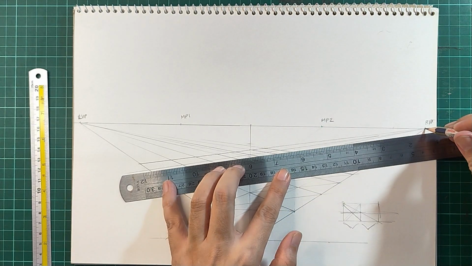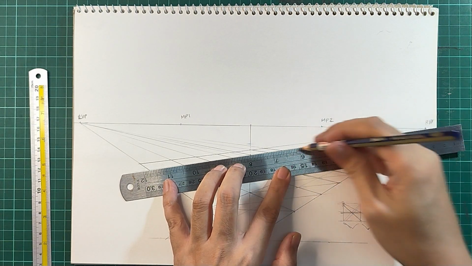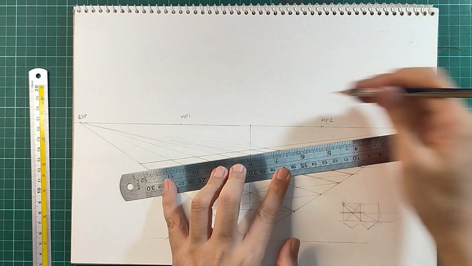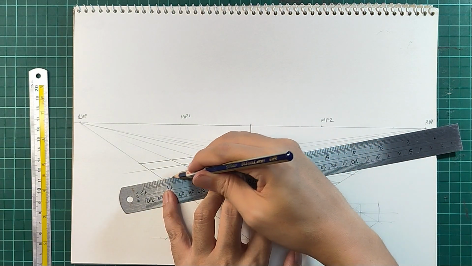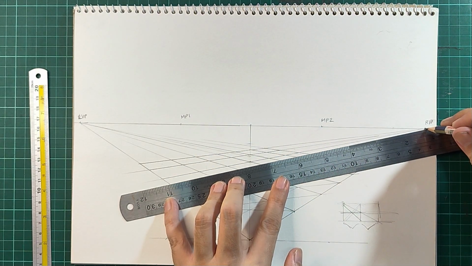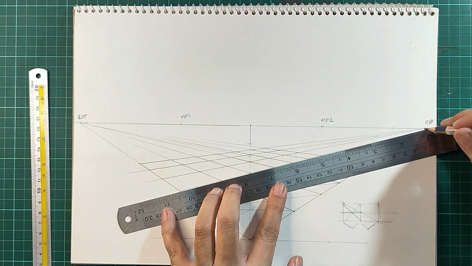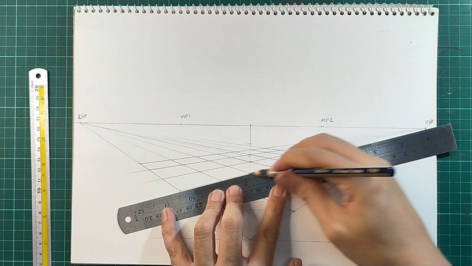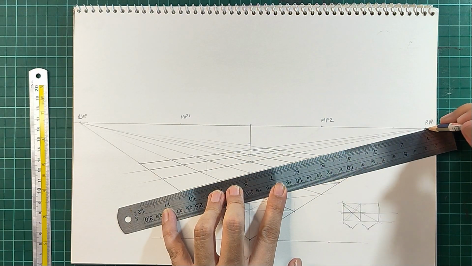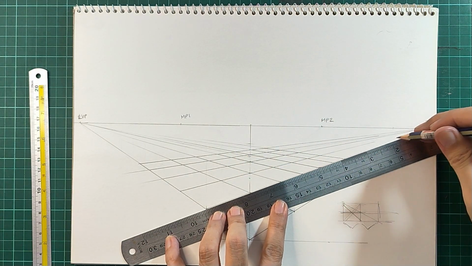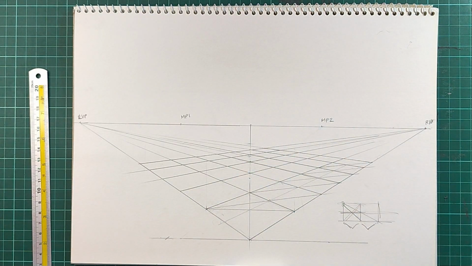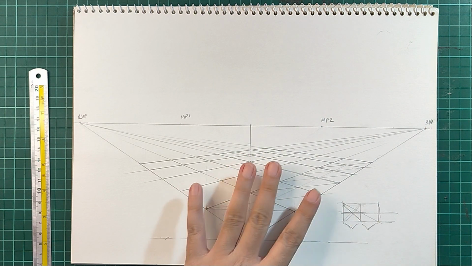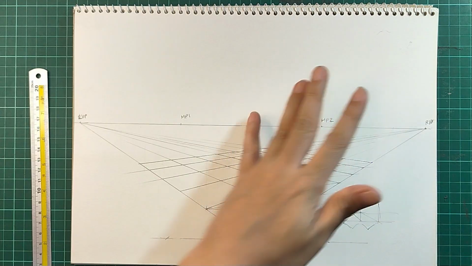Now I'm going to divide the 5 tiles along this way. And there you go. So now that we have the floor, we can now create the walls.